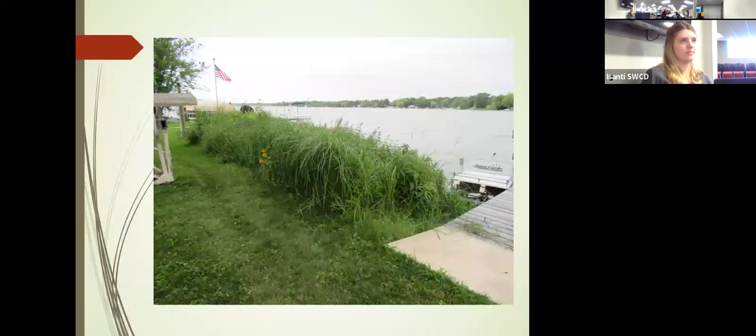Here's another example, might be a Long Lake. Looks like a Long Lake. It's a good project. Shoreline buffer, protecting the shoreline from erosion, protecting and capturing runoff from the upland landscape.